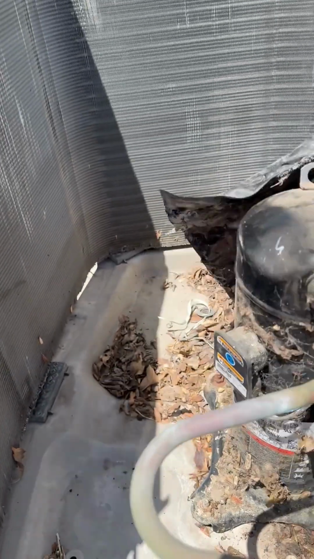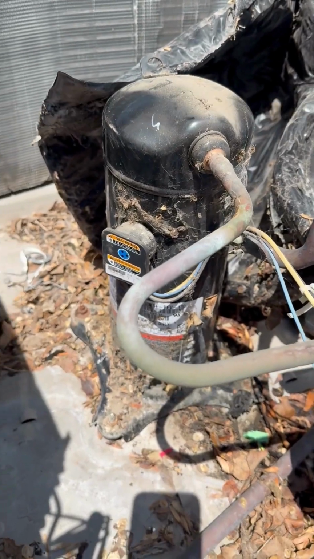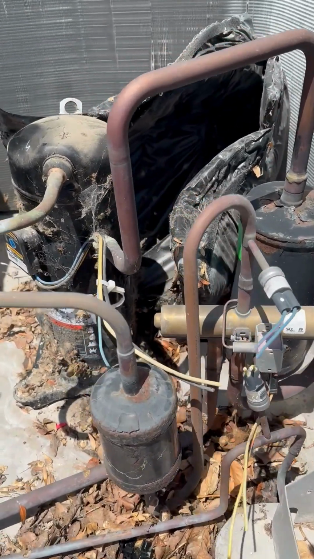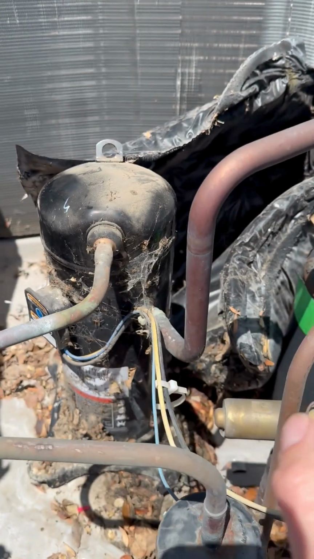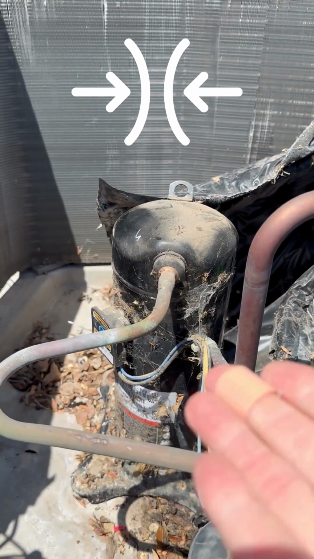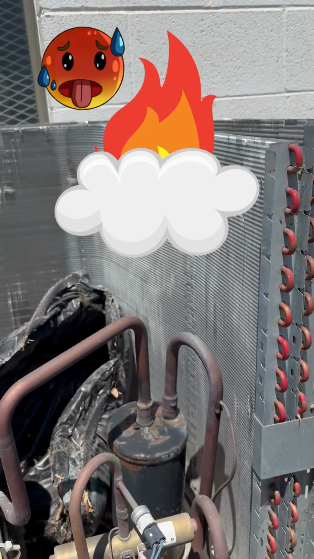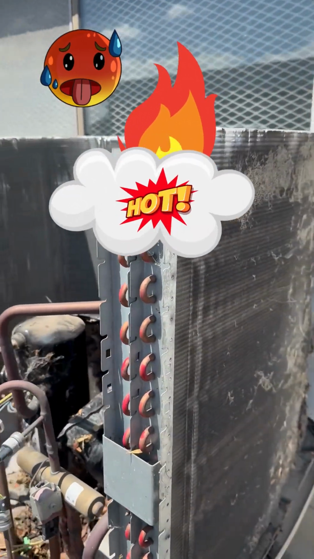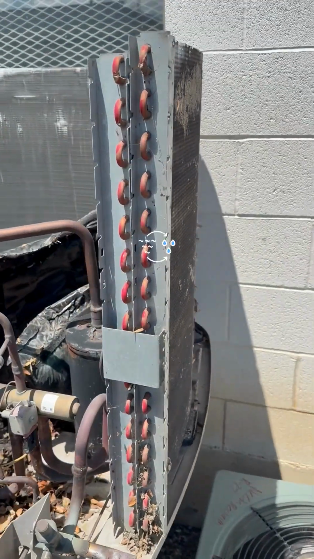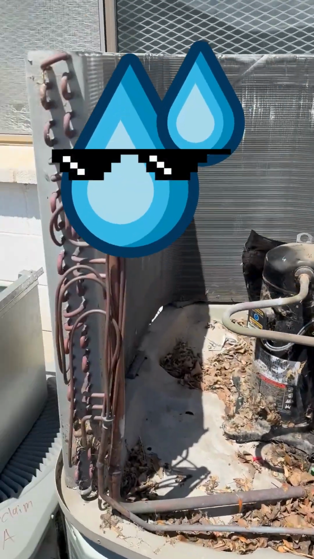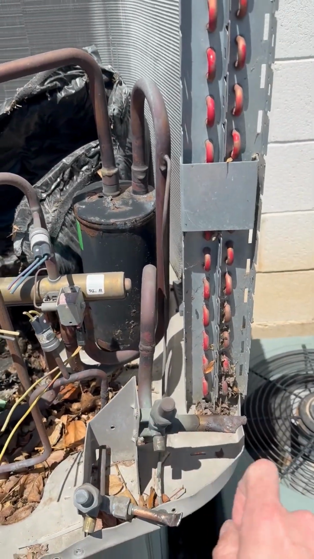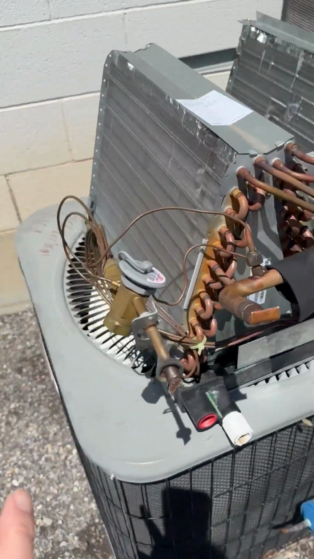This is your compressor. The compressor is just the motor that is taking refrigerant in a vapor state and sucking it into the compressor, and then the compressor is aptly named because it's compressing it into a really high pressure vapor. What's going to happen is this really high pressure, high temperature vapor is going to come through this condenser coil, and it's going to condense into a liquid. Once it's condensed into a liquid, it's going to be coming through our liquid line, and it's going to be coming to our evaporator coil.